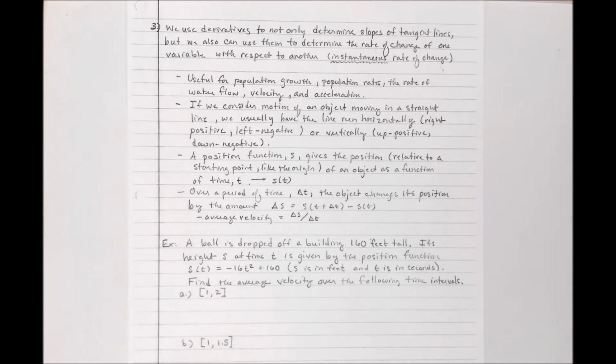If we consider motion of an object along a straight line, and they got lots of these on AP tests. You know, you have a horizontal line or a vertical. Usually, if it's horizontal, we think of going to the right as positive velocity, going to the left as negative velocity, or if it's vertical, up is positive, down is negative. A position function, and we have a little bit of background with position functions for like a free-falling object. A position function S gives the position relative to a starting point, like the origin, of an object as a function of time. And t is mapped to s of t.